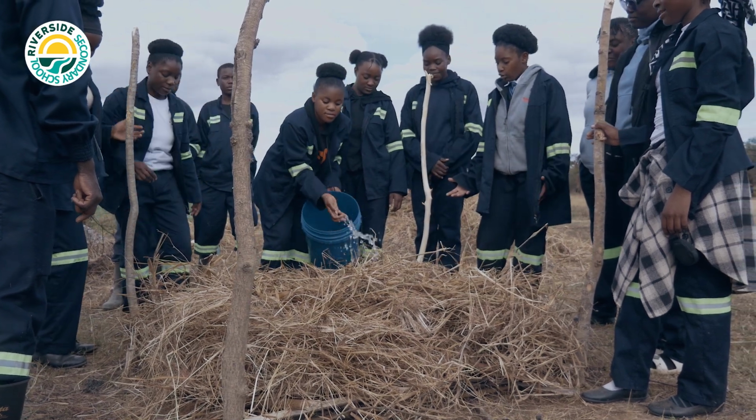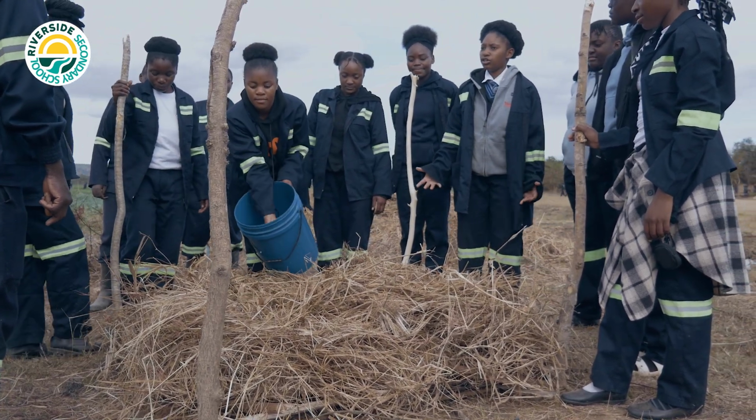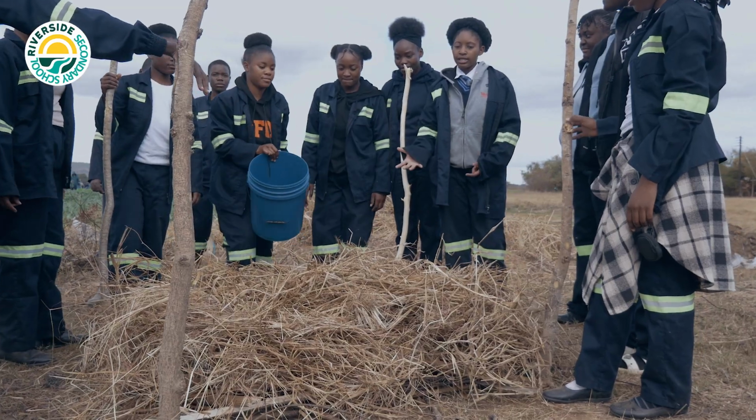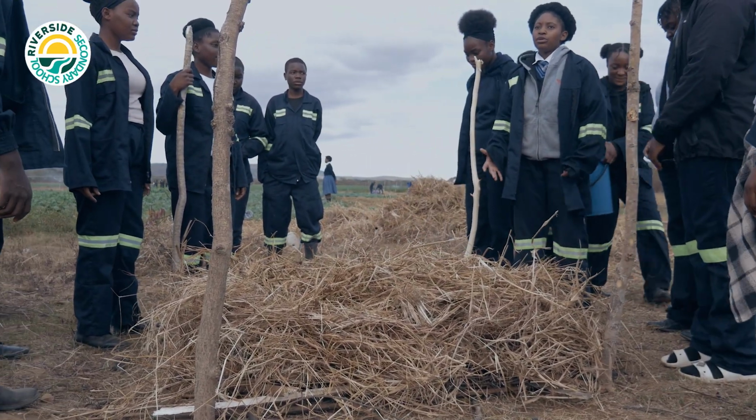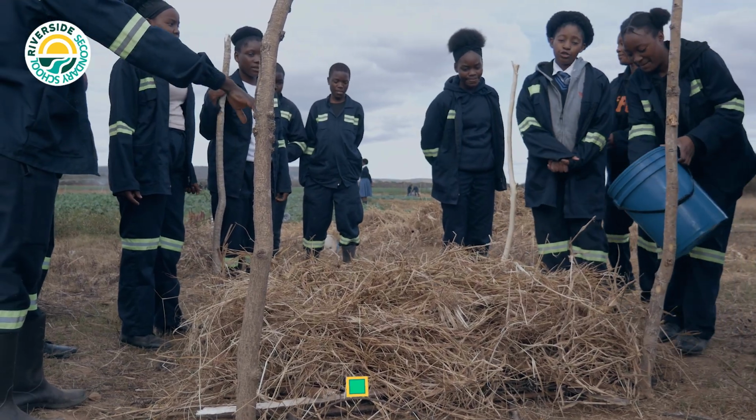So examples of compost making materials, we have dried grass, which is here. We have dried leaves, which is also accompanied inside in here, and we also have wood chips. That's all I have for you today.